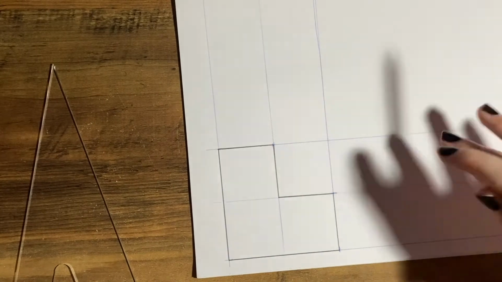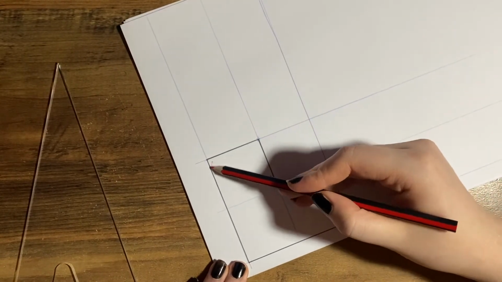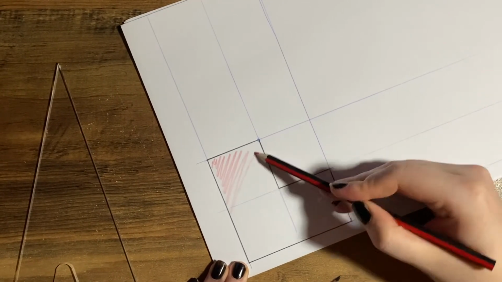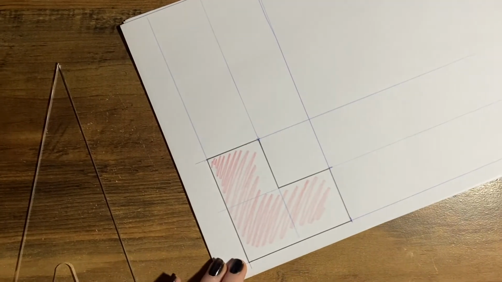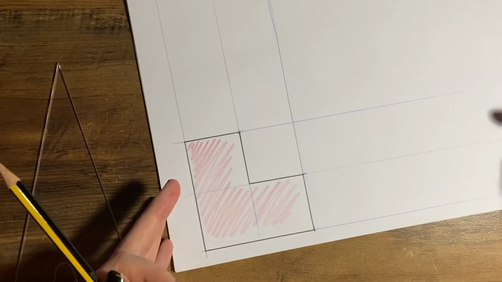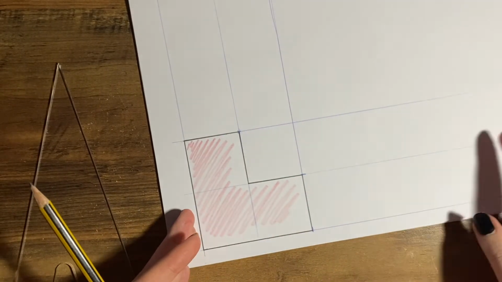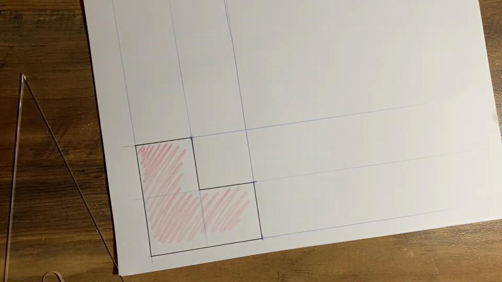My elevation is done. What I'm going to do is take the same colour as I've marked it. So I'm going to take my red colour. There. That's my elevation done. Now what I'm going to do is move on to my end elevation, which is my view from the side. Now the reason we've taken all these lines across is it's made our life so much easier now.